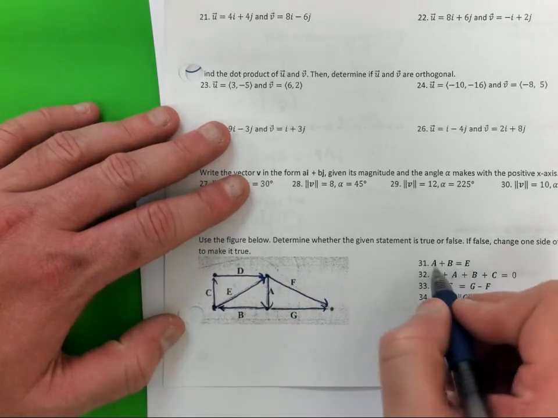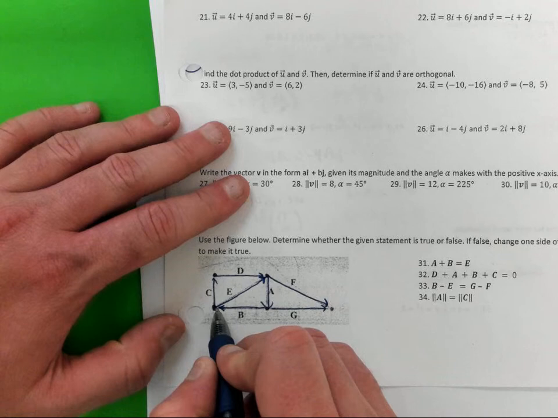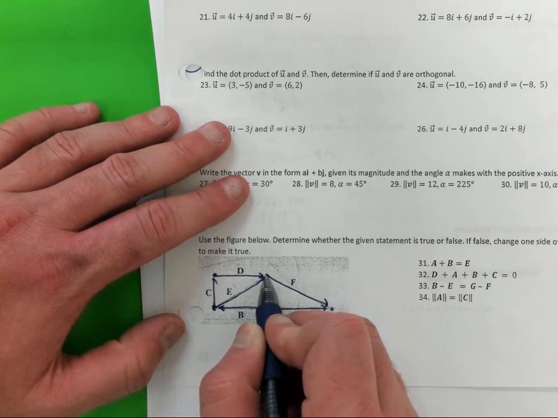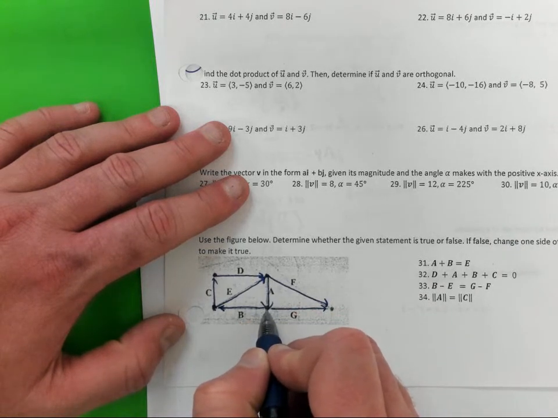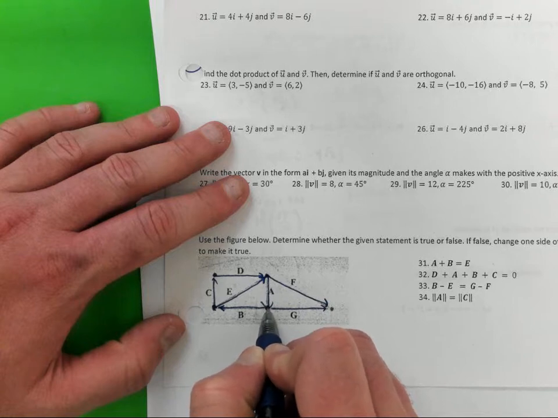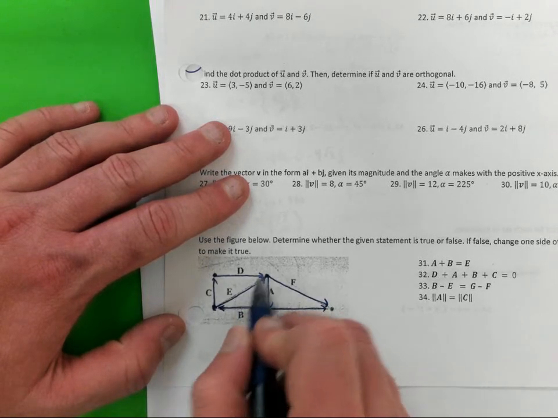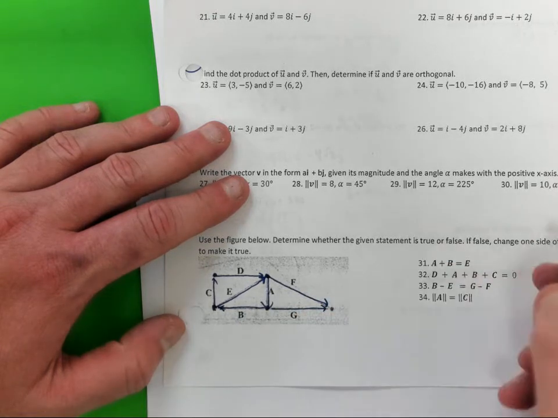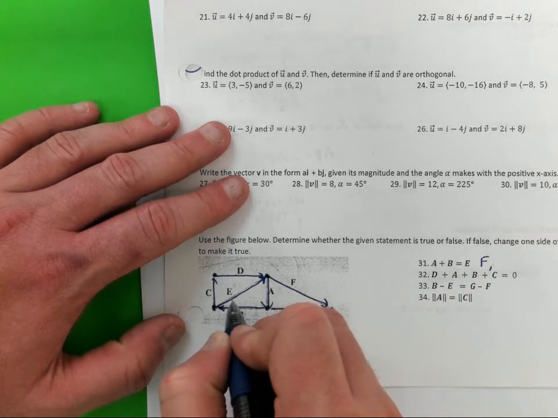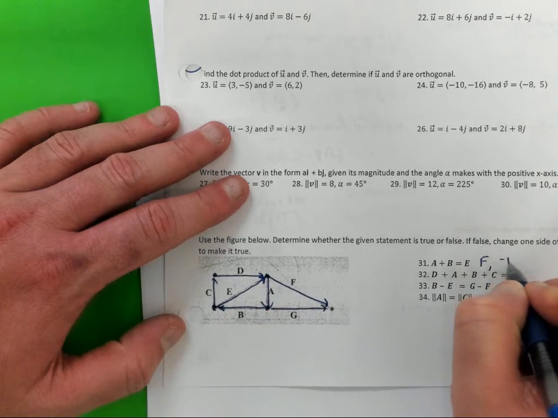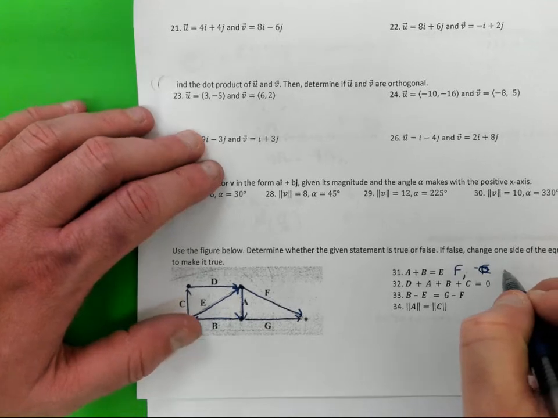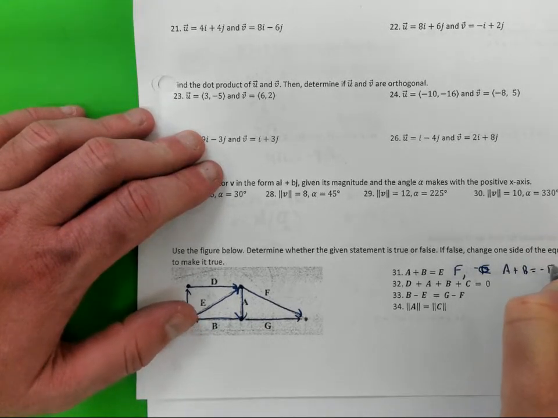Okay. So it says A plus B equals E. Well, if that was true, wouldn't E need to be drawn too? Okay, A plus B. That's right. Tail to head, from tail to head. So that we drew correct. But if E was correct, it should have started at the tail of the first one and gone to the head of the second one. So that is false, but to make it true, we could say negative E because it's drawn backwards. So you could put A plus B equals negative E.